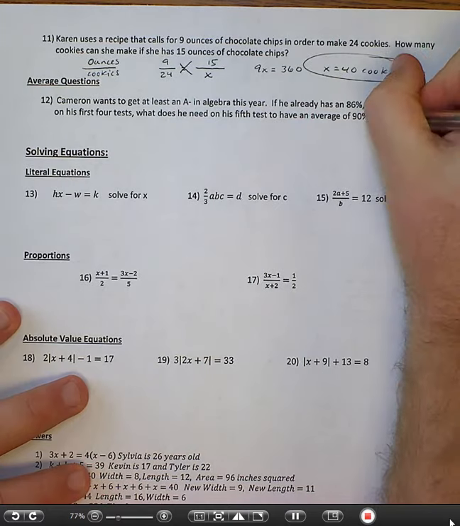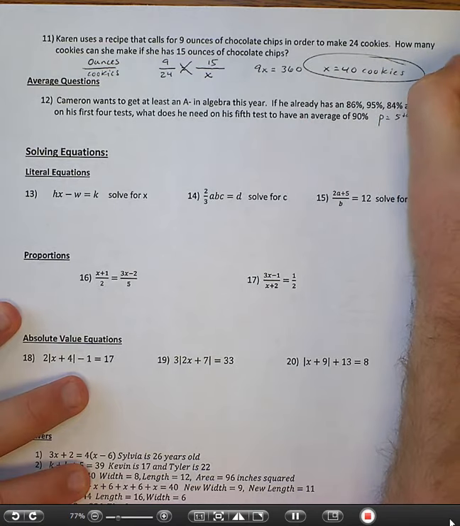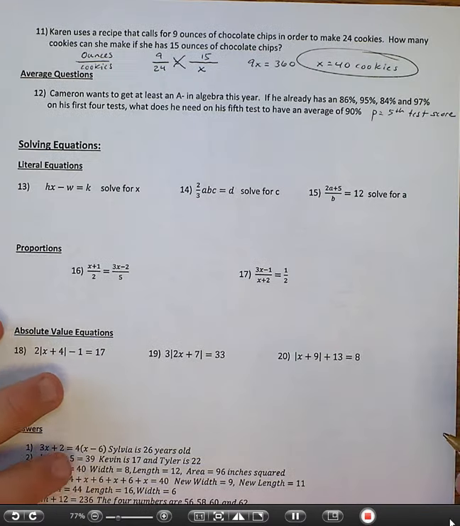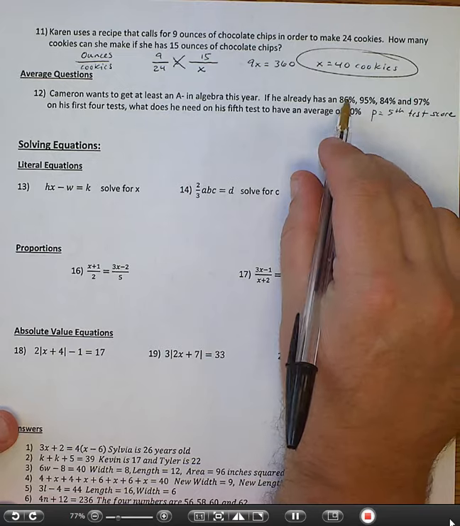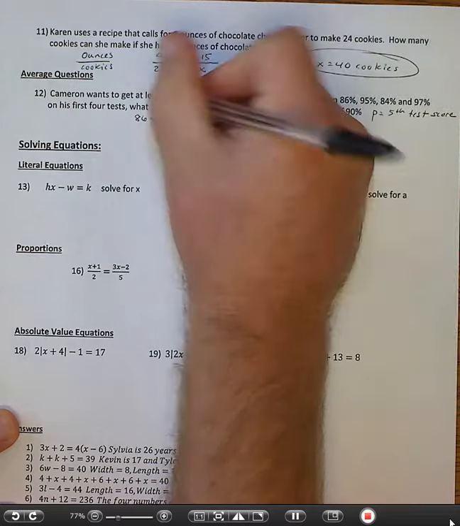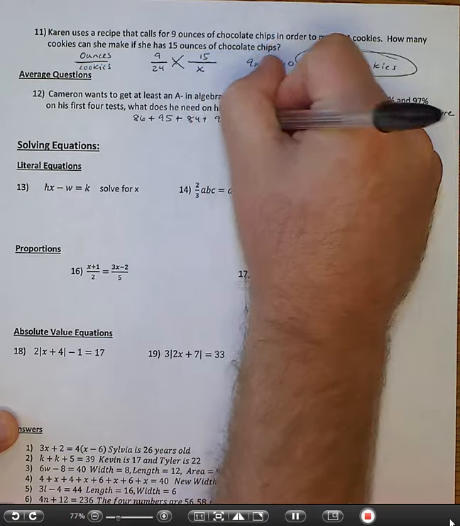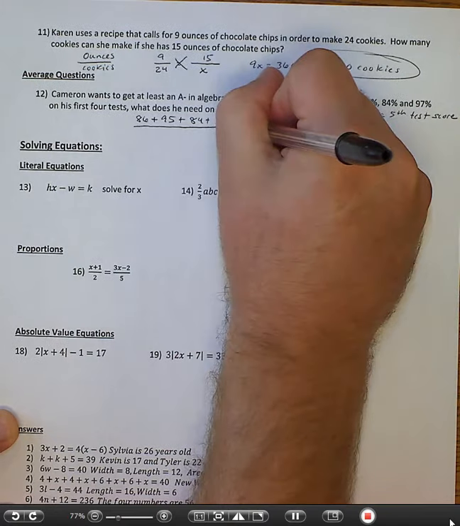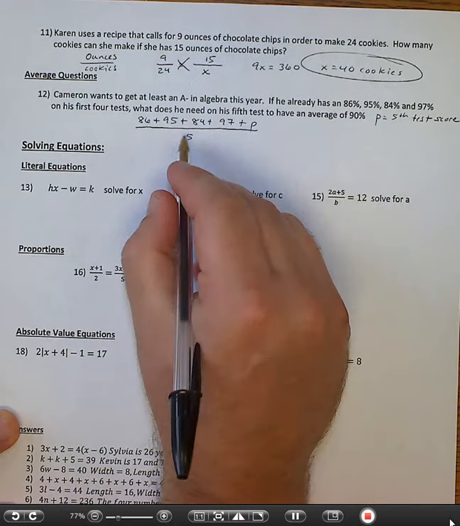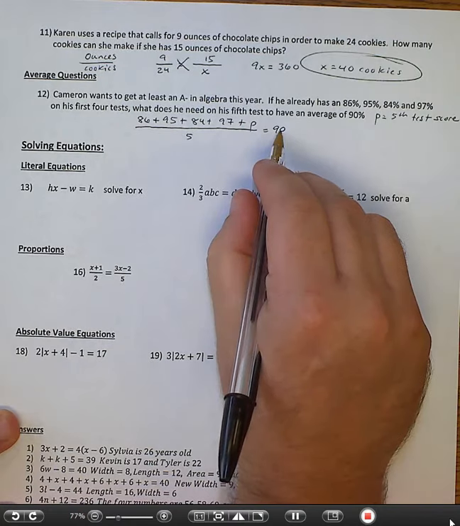So I'll say P equals 5th test score. So to find the average of all 5, we're going to add up all 5. So that would be 4 numbers plus a variable. So 86 plus 95 plus 84 plus 97 plus P, which is the unknown 5th test, divided by 5. When we divide that number by 5, we want it to equal 90, because if it equals 90, that means the average is 90, which means he gets an A-.